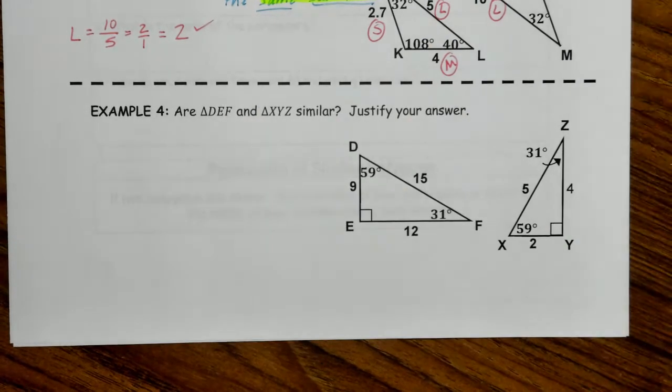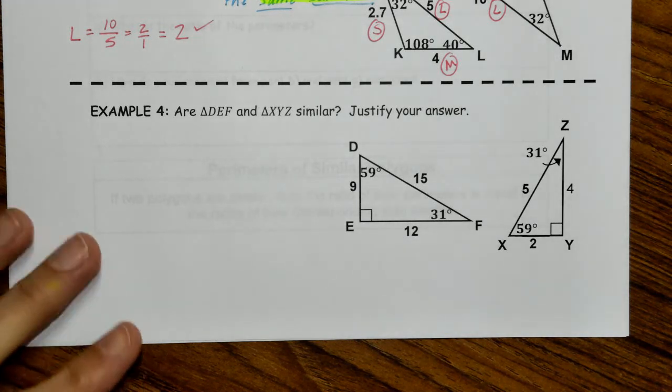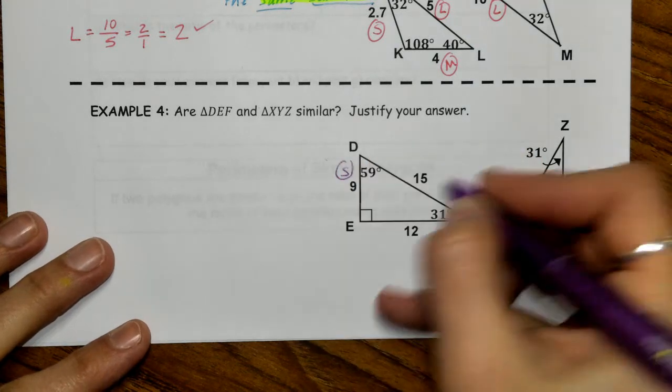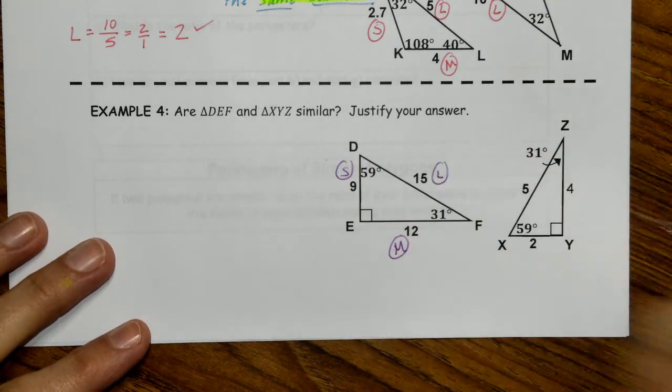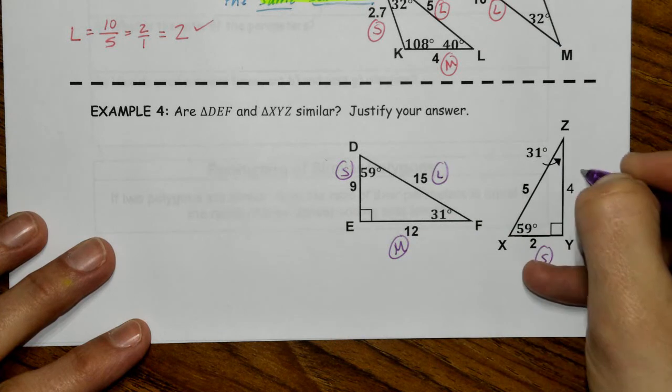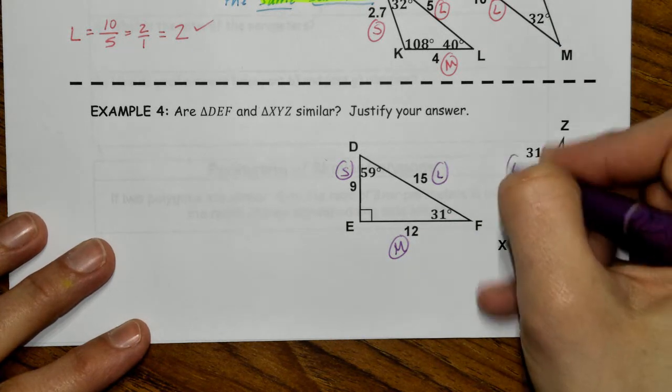Next, we want to know if triangle DEF and triangle XYZ are similar, and we want to justify our answer here. So let's do the exact same thing we just did. We're going to go through this a little bit quickly. Here's our small side, our middle side, and our large side. Over here, we have small down here, middle here, and large here.